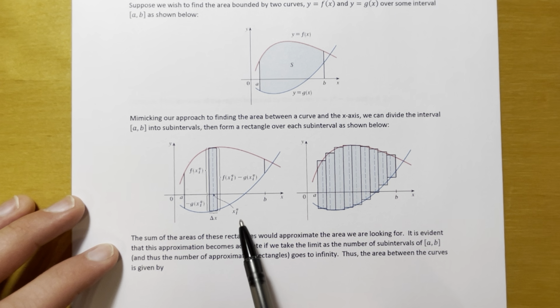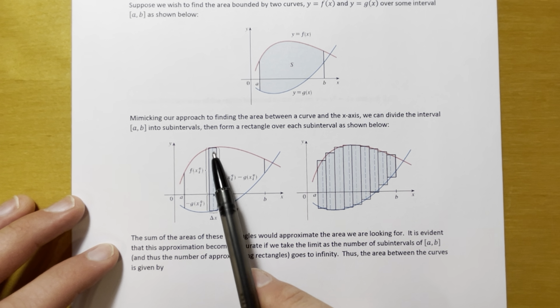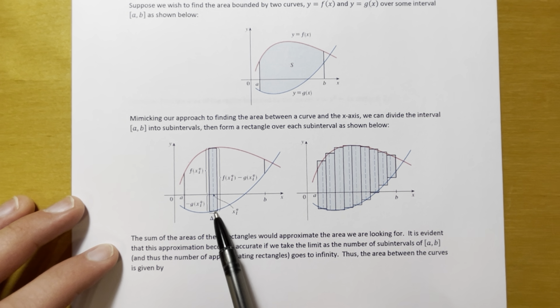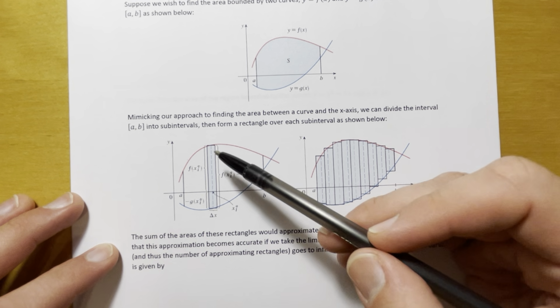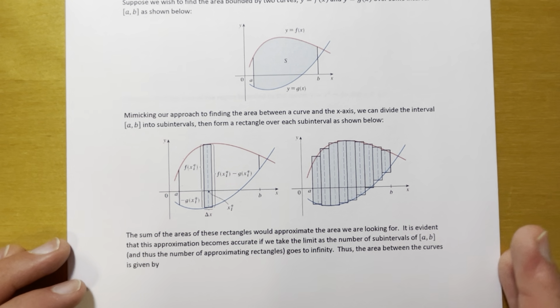But then if I plug xi star into g of x, it'll give me the y coordinate of this point down here, because that's where g of x is. Okay, and I can see that the largest y coordinate for the point way up here minus the y coordinate down here should give me the total height of that blue dashed line right there. That's the height of the rectangle.